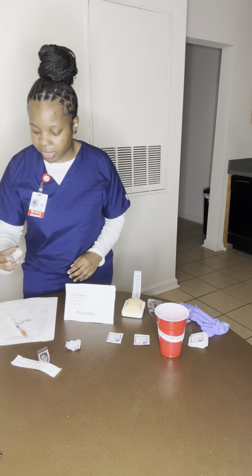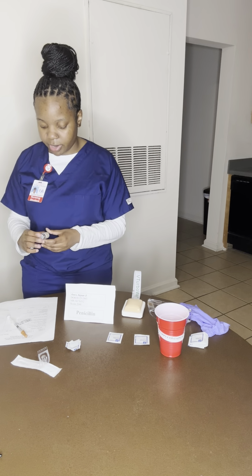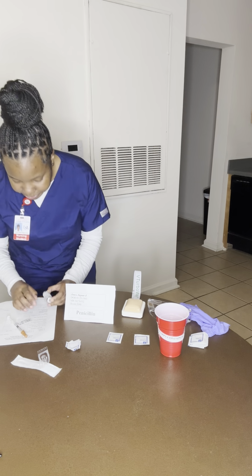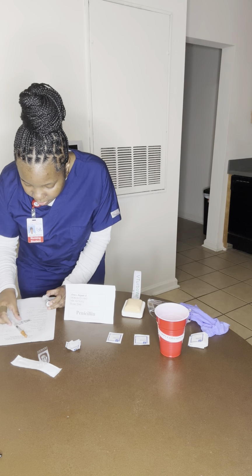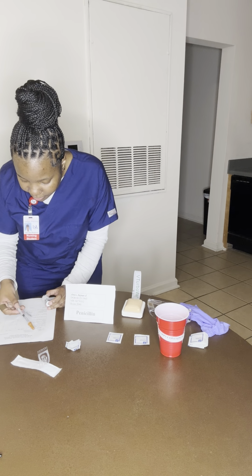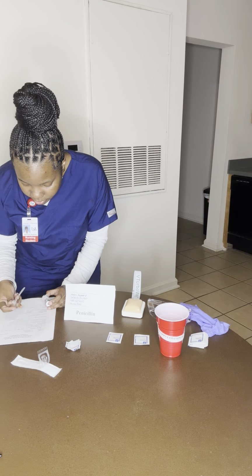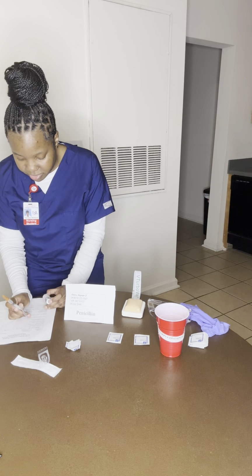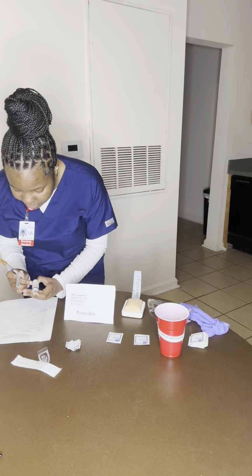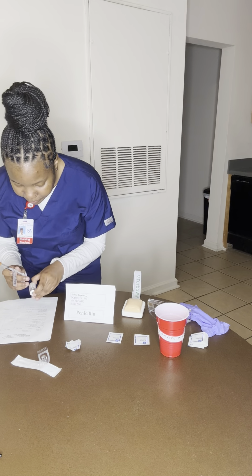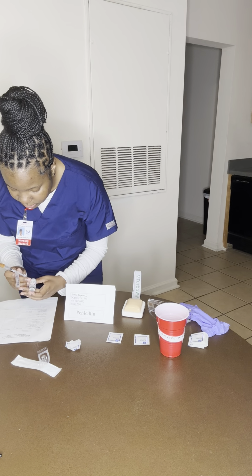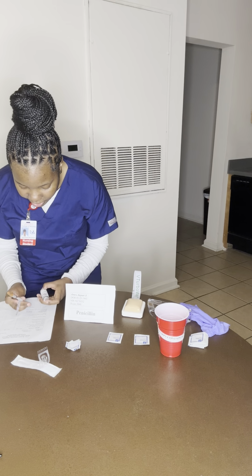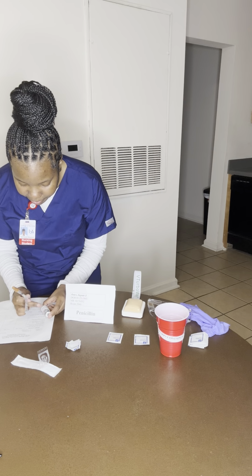So I'm going to take this vial and compare it to the MAR. We have an order for heparin 5,000 units subcutaneously every 12 hours. In this vial we have heparin 10,000 units per milliliter. Expiration 12/5/2025. So we have heparin.